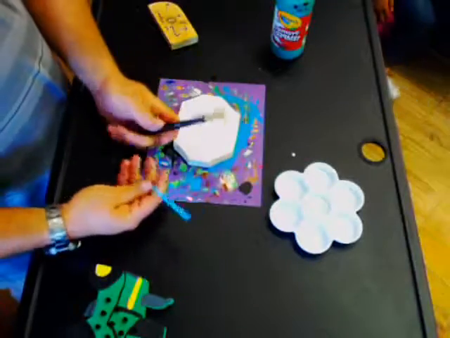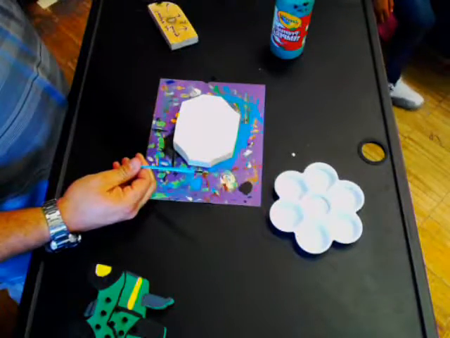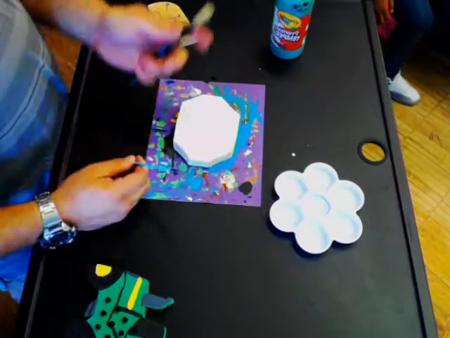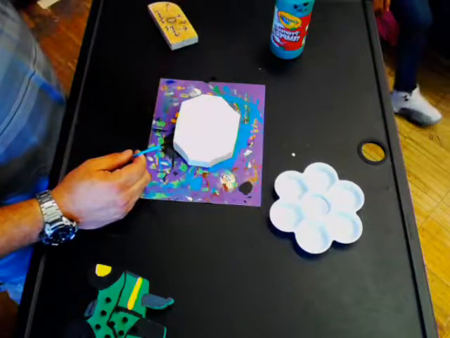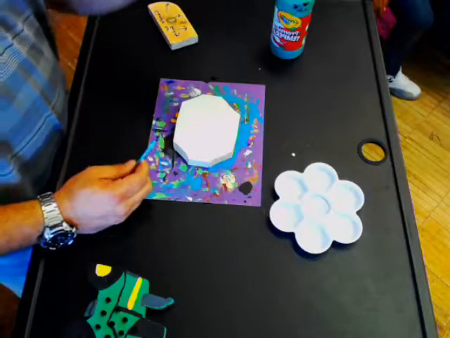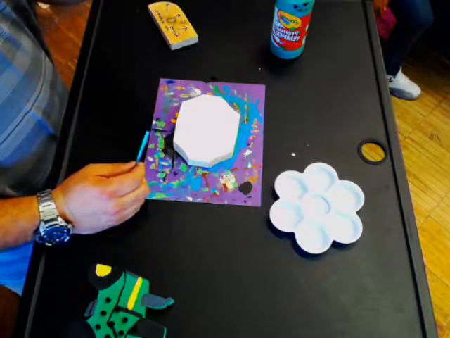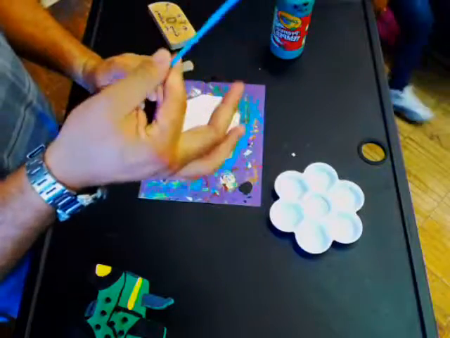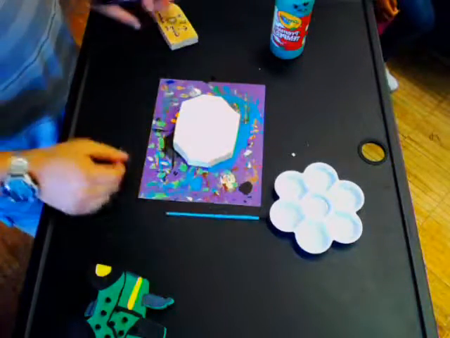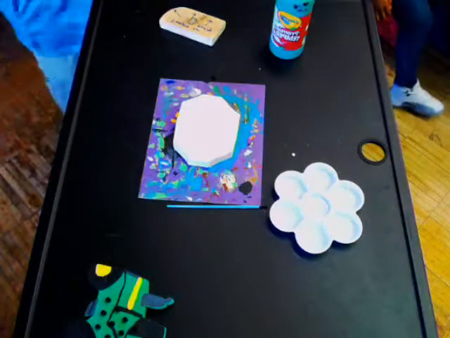I have two different paintbrushes here. I got a very wide paintbrush and a very thin paintbrush. What do we think this one's for? Painting how much? A lot or a little? A lot. This is going to paint a big surface. This is going to paint what kind of stuff? Little detail, right? Good. So, what do we got there?